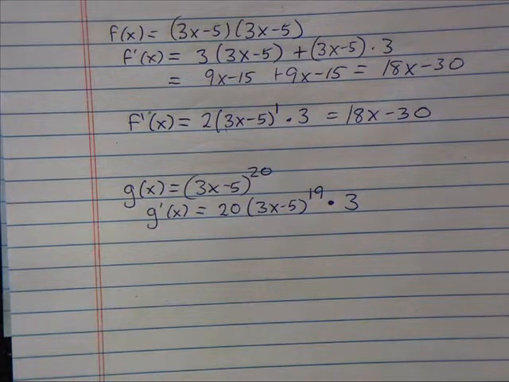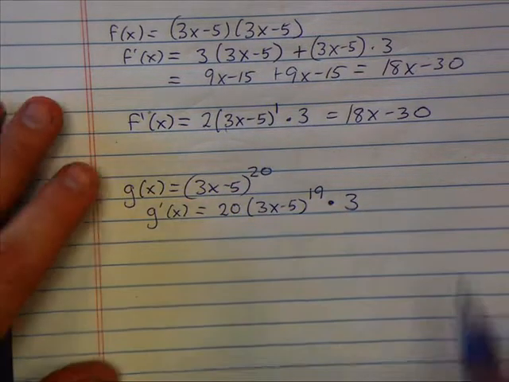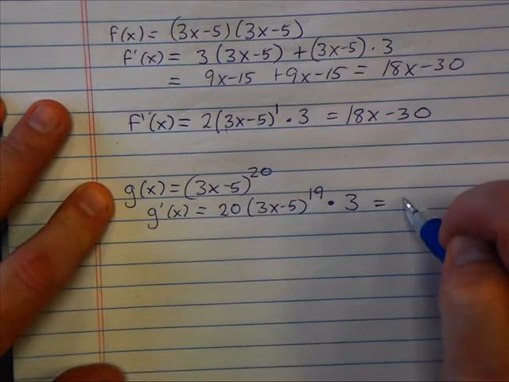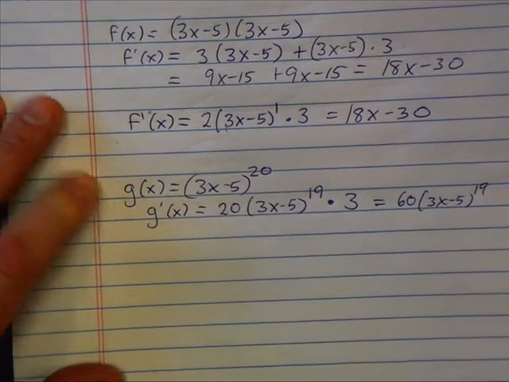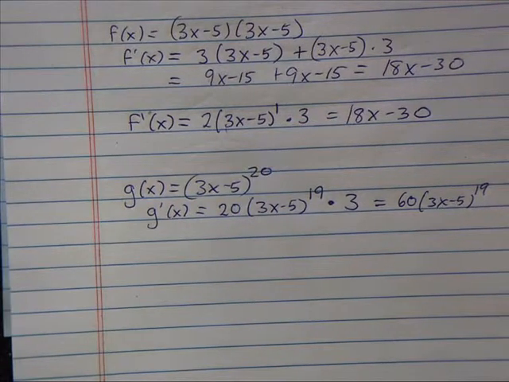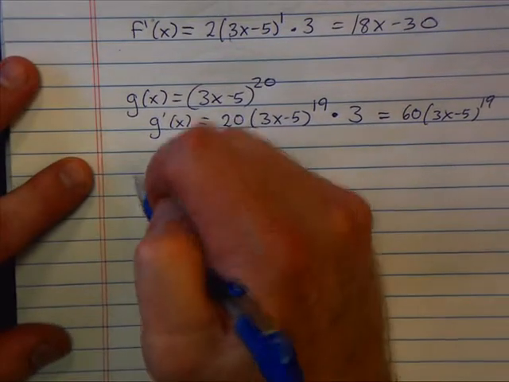It's all you have to do, which is much, much, much easier than FOILing it out 20 times. And the derivative looks nice. It's fairly simplified already, too. All right, so we would probably write our final answer. I mean, I would probably do this: 60 times (3x minus 5) to the 19. Just multiply the 3 and the 20. All right, so now let me write down what the chain rule formally says. So this is the chain rule.